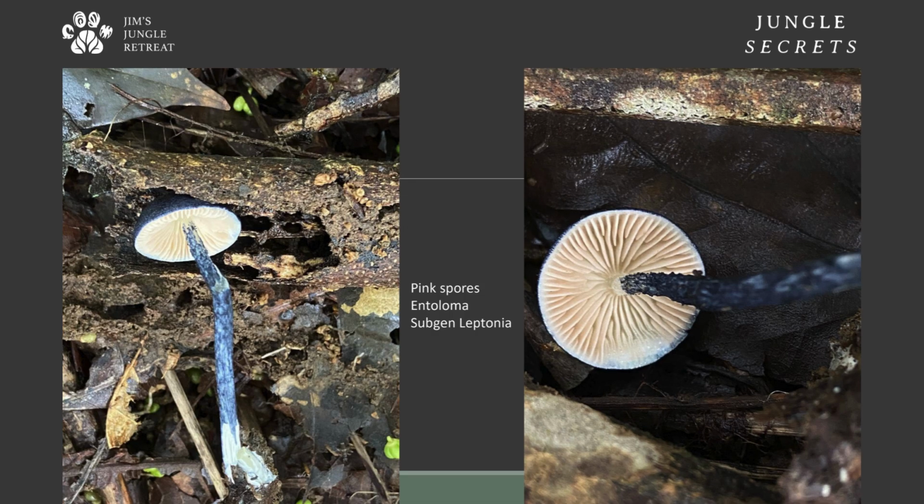This is a very beautiful specimen observed from Wayanad. It's in the subgenus Leptonia in the Entolomataceae family. Beautiful blue color with pink gills. This is one of my favorite specimens which I found. There are also purple to dark purple spores.